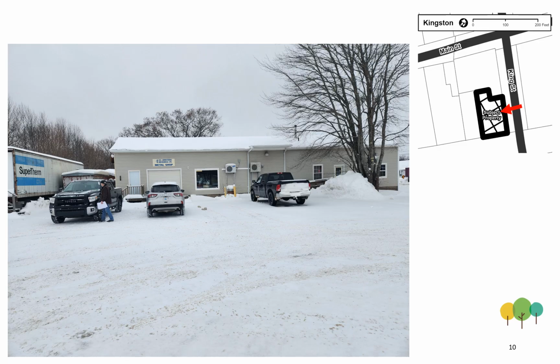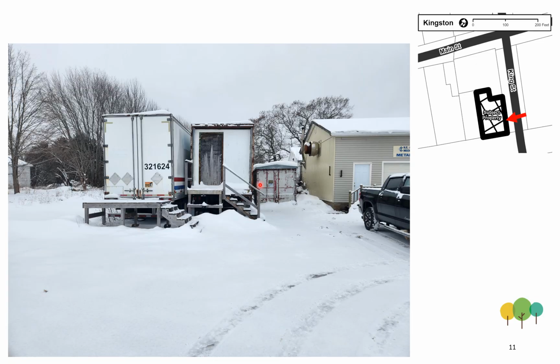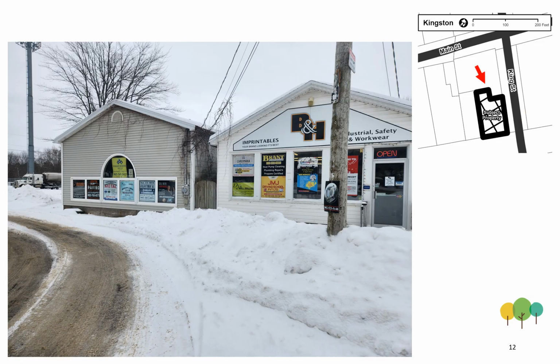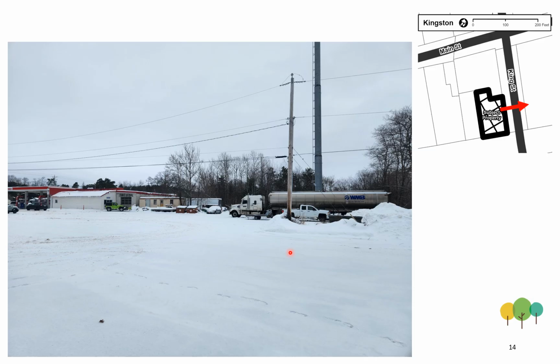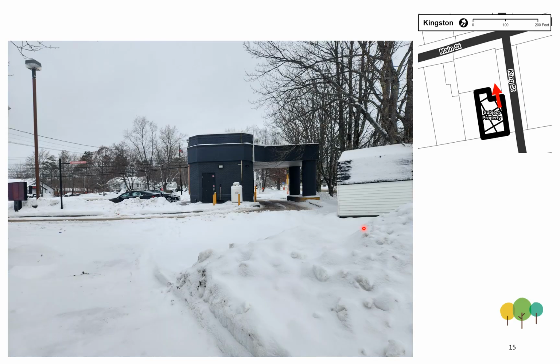Moving on to some photographs of the subject property and the adjacent properties. On top right, there's a key map for reference. So this is the existing sheet metal shop on the subject property. And the trailers to the side of the shop, which are currently used for storage. Again, the existing shop, and this is the adjacent commercial use. The adjacent property to the south of the subject property. A property across King Street to the east, which has commercial use. And finally, the adjacent property to the north, which has the Tim Hortons drive-through.